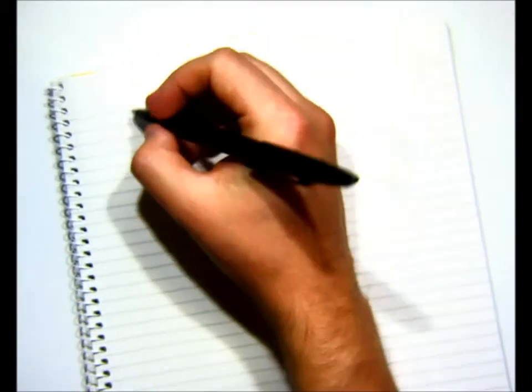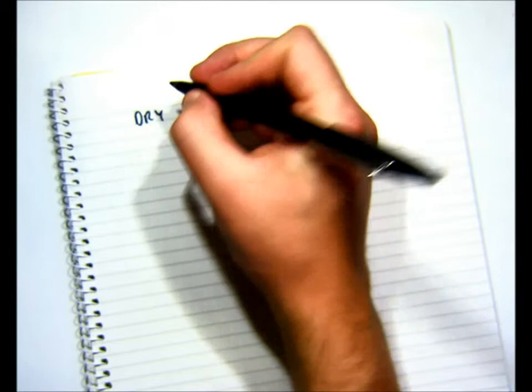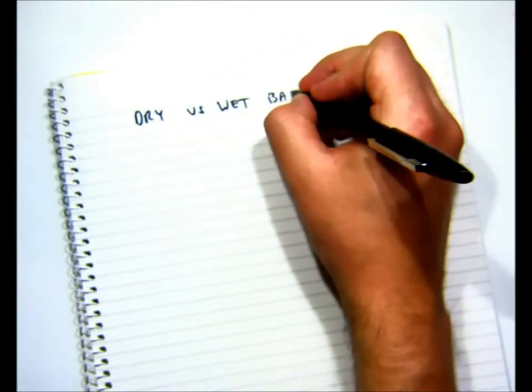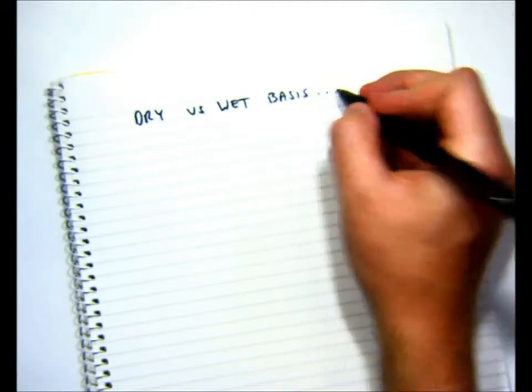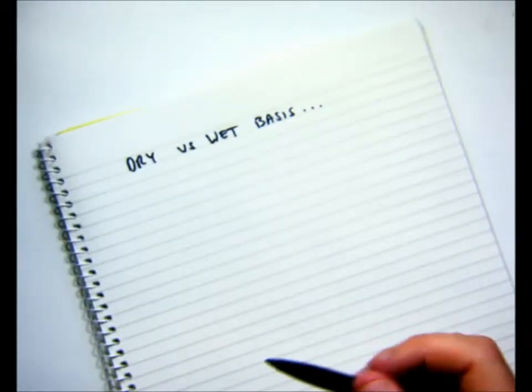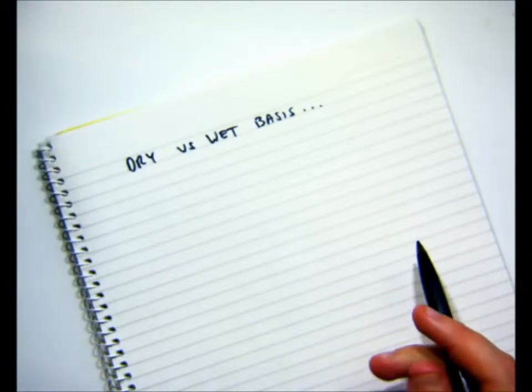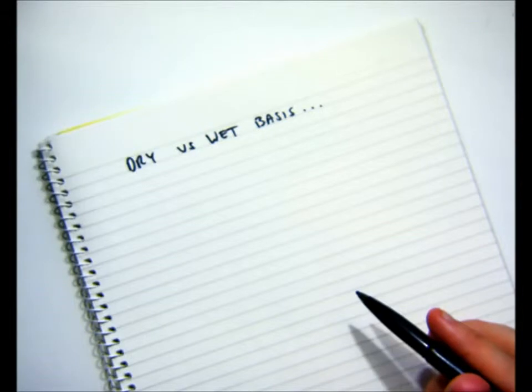In terms of dry versus wet basis, this is simply saying whether you're analysing the fuel counting the potential presence of moisture or not.